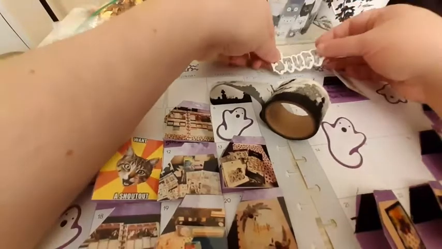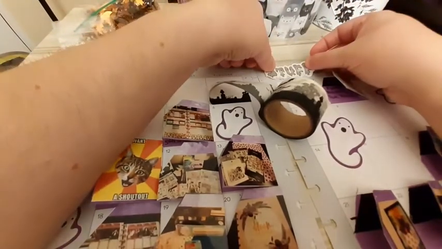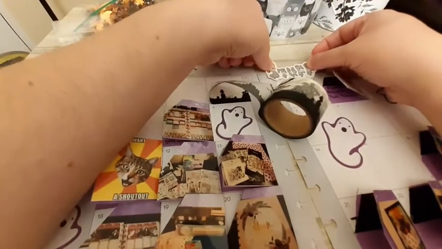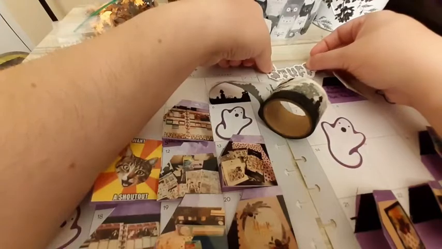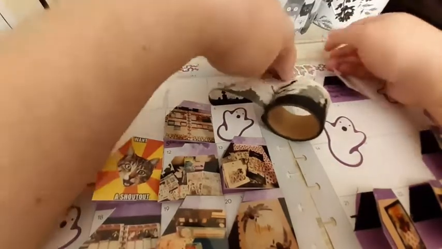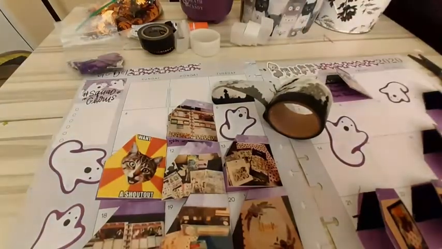Let me back that with some glue dots here. I have to cover up the Wednesday a little bit, but that's okay.